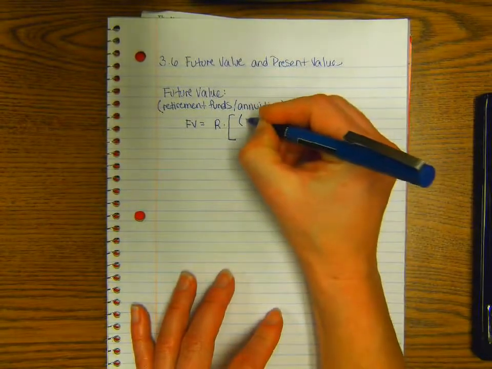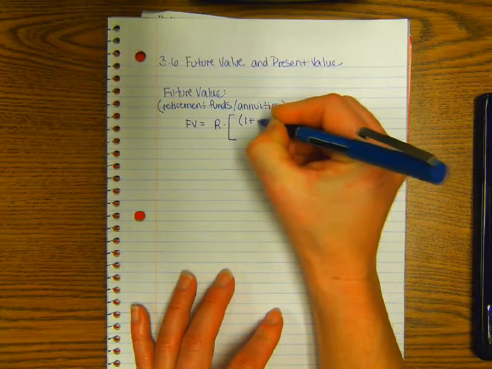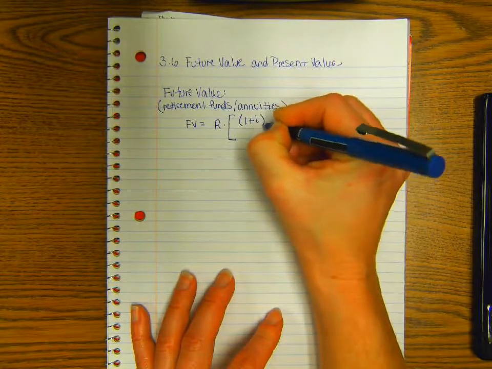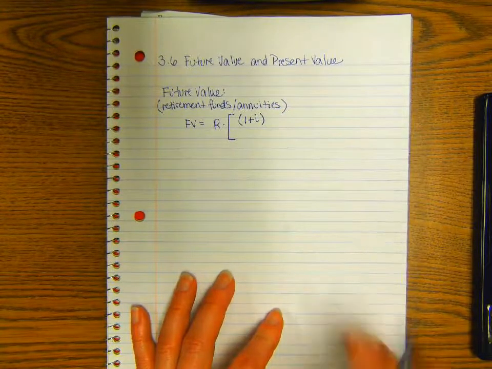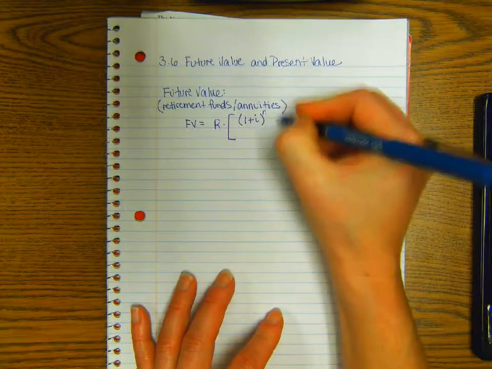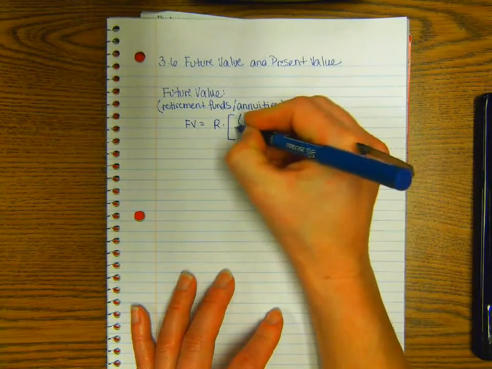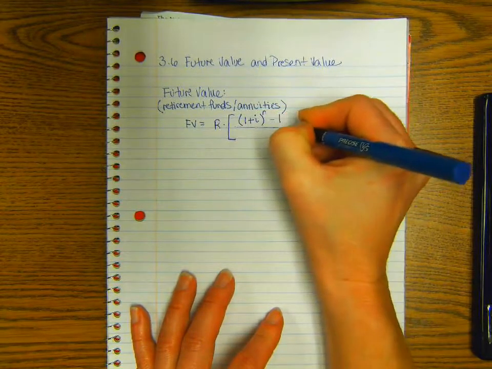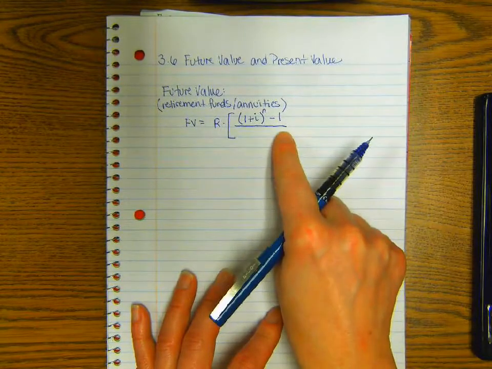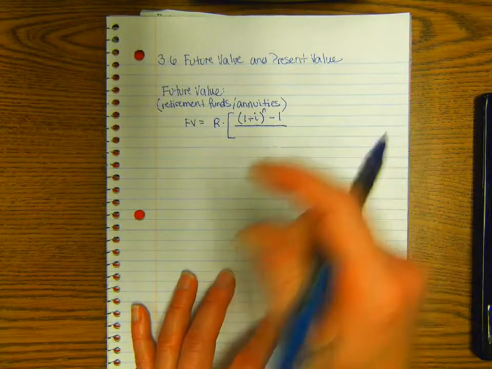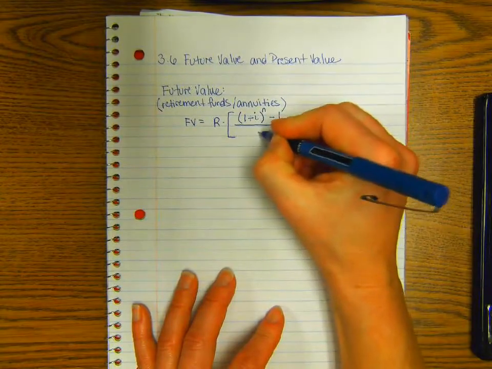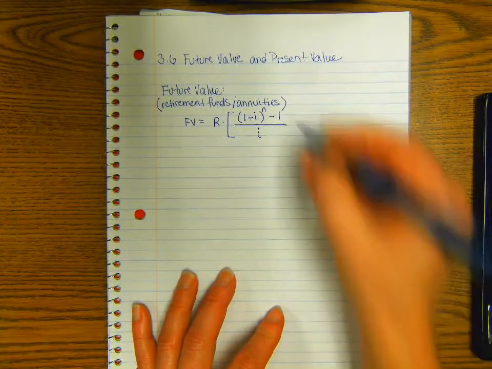In parentheses, we have 1 plus i raised to the n power minus 1. And that's on that whole thing. Make sure you extend it on the top of the fraction. And then it's divided by i.